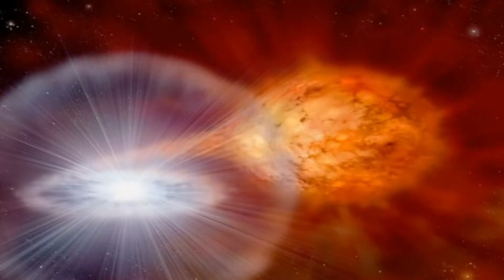As more mass piles on, the temperature in the interior of the white dwarf reaches a critical point at which thermonuclear fusion rips through the star, and in a few seconds the entire star explodes, creating an extremely bright fireball that can outshine an entire galaxy for several days.